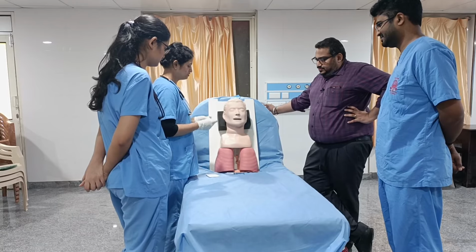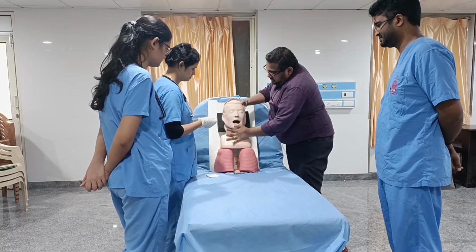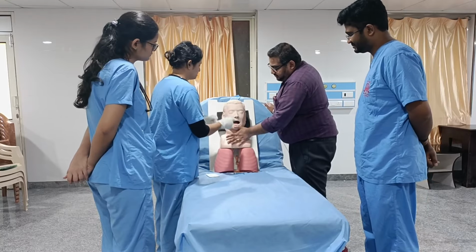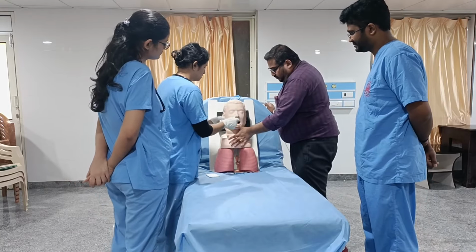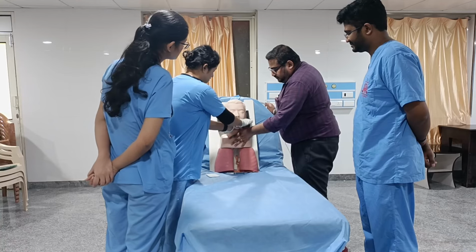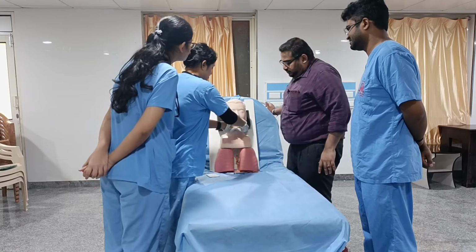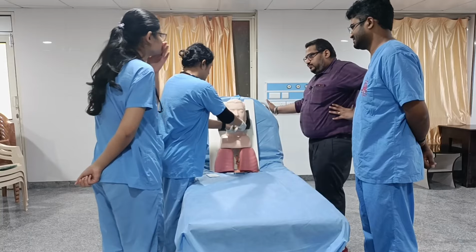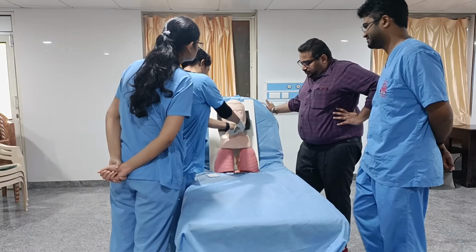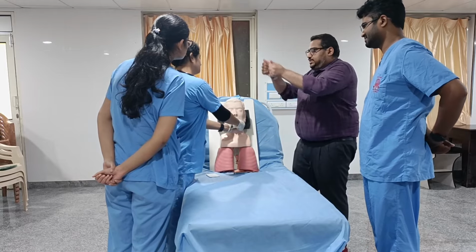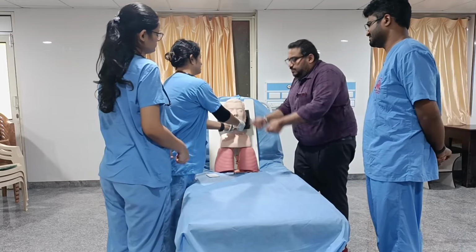Then imagine this is the dislocated TM joint. The patient is unable to close his mouth. So in the Hippocrates method, we have to put the thumb on the occluding surface of the lower jaw, and then give a downward pressure. The fingers should be at the chin. Give a downward pressure and then a posterior pressure. Downward, posterior, upward pressure you have to give. You are trying to put it back in its position.